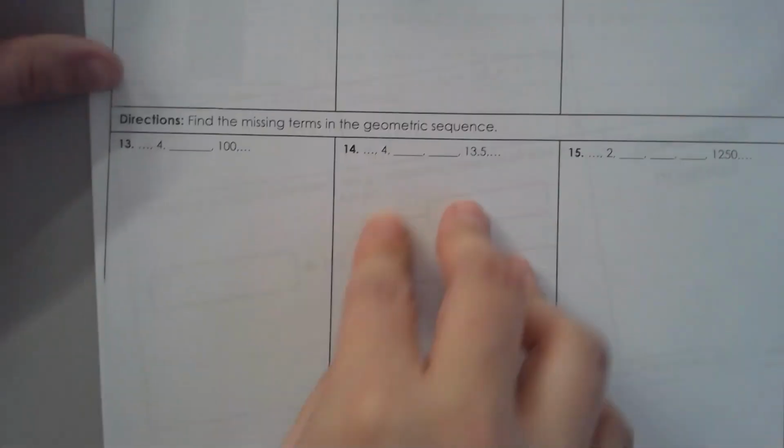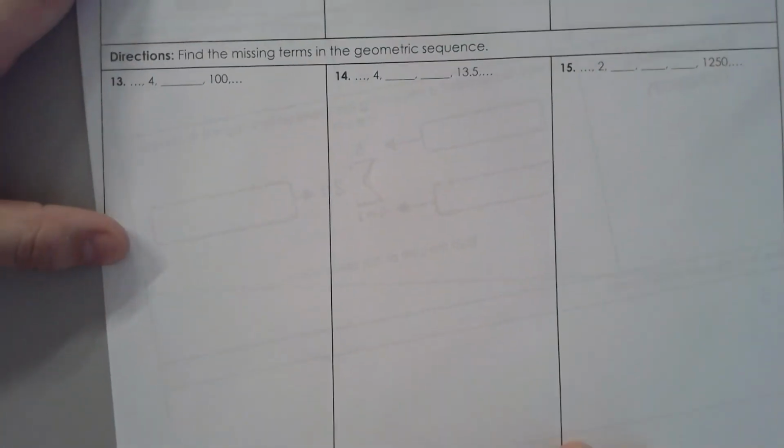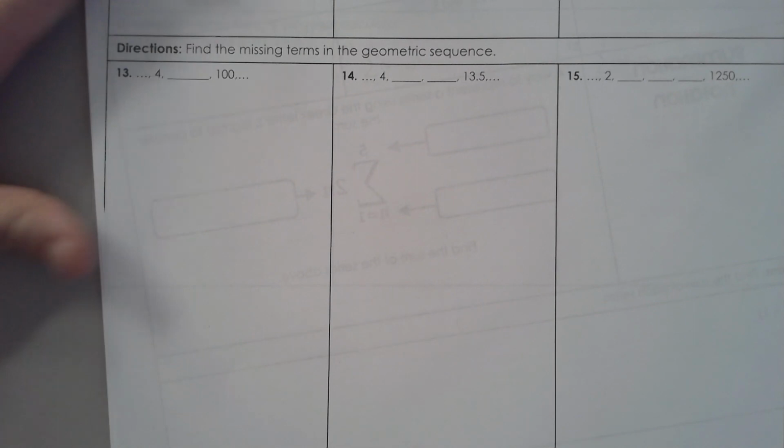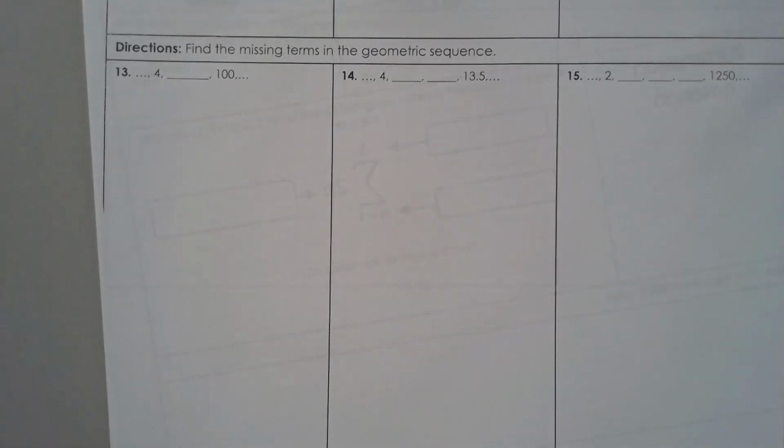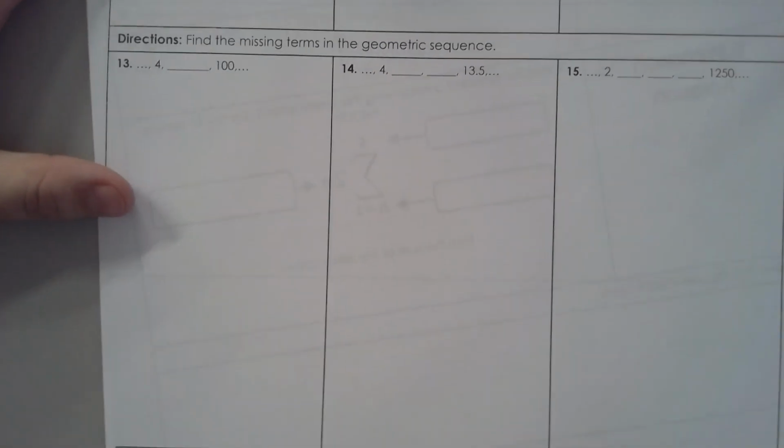Okay. Now, 13, 14, and 15, we had some like these in the arithmetic sequences. It's a little bit more confusing, I guess, to find the ratio for these without just guessing and checking. And sometimes if you guess and check, you might get it. But I'm going to show you how to do it without. Because what if I made the ratio like 2/9? The probability of you guessing 2/9 is pretty slim. So I'm going to show you how to work it out.